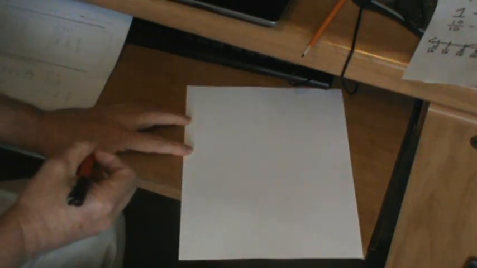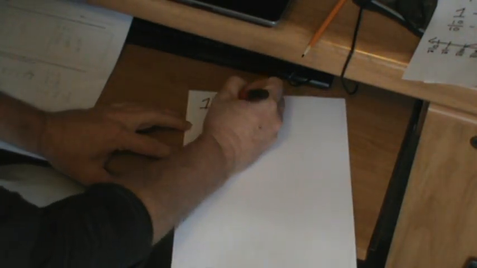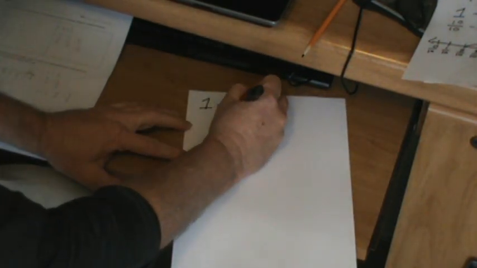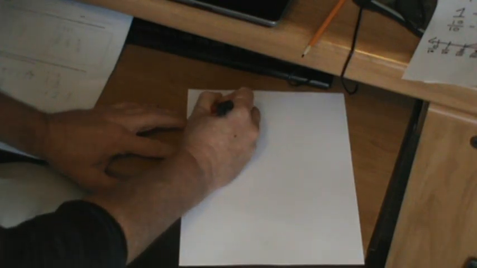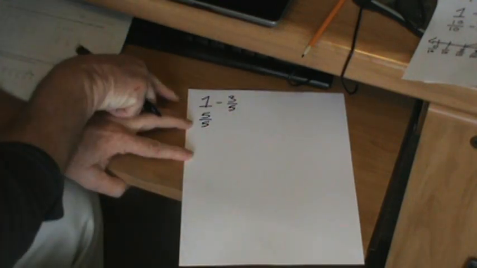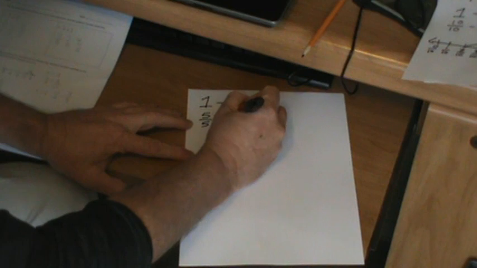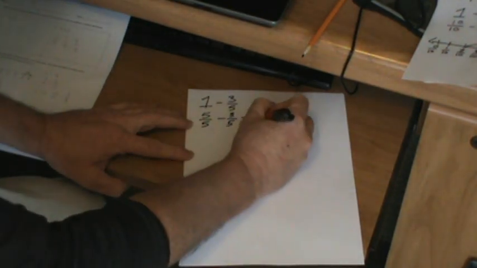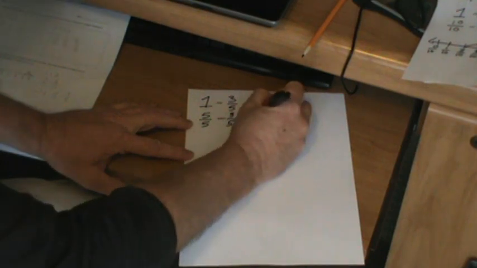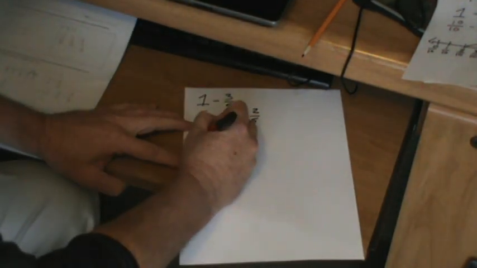And it is 1 minus 3/5. So we're going to turn this into fifths. 5/5 are 1 whole minus 3/5. And I think you've all got it down. You know the denominator does not change. And 5 minus 3 is 2, so that gives us 2/5. Now, let's make a number line out of this.